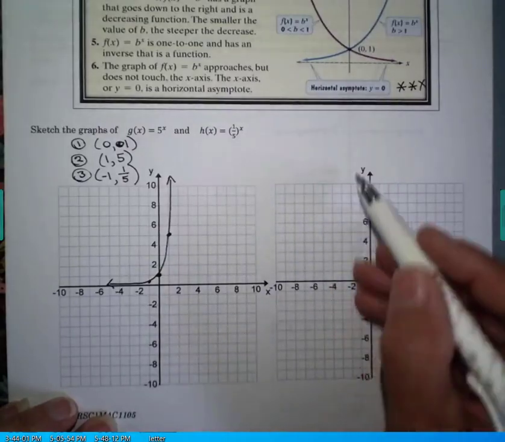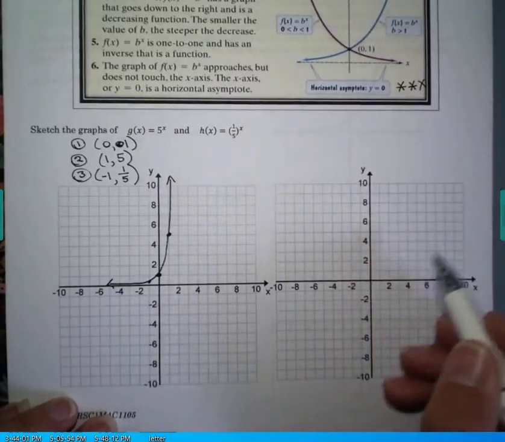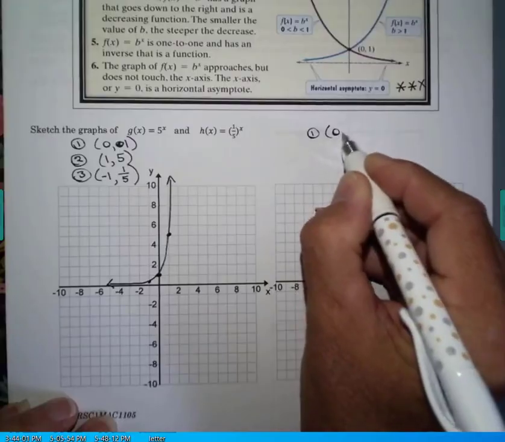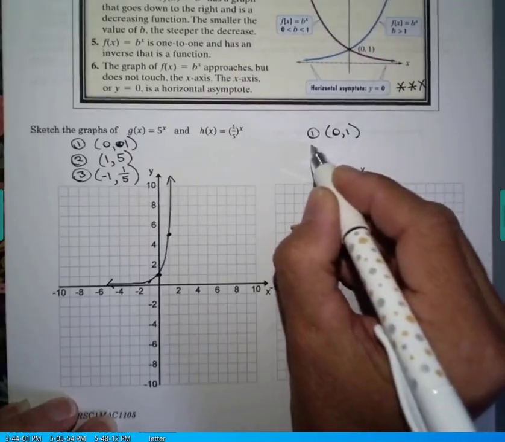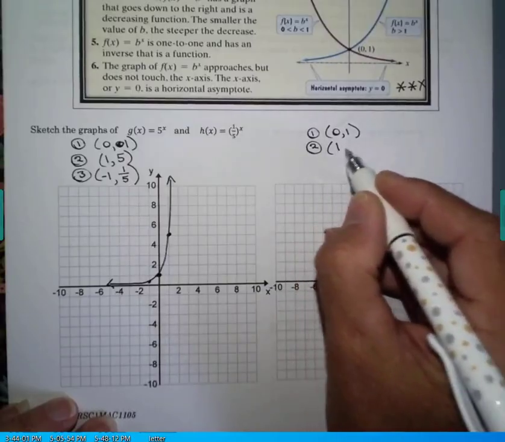In other words, it's going to come way up. It's going to rise quickly up here to the left, isn't it? But I do know certain points. I know it's going to have the point (0, 1). And then the same rules apply. I know it's going to have the point (1, b).